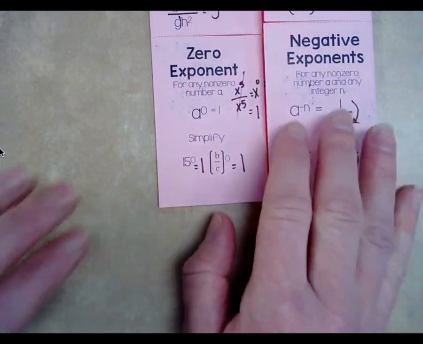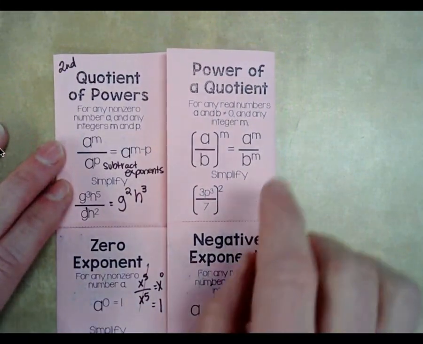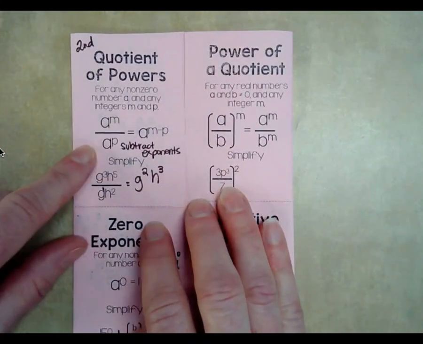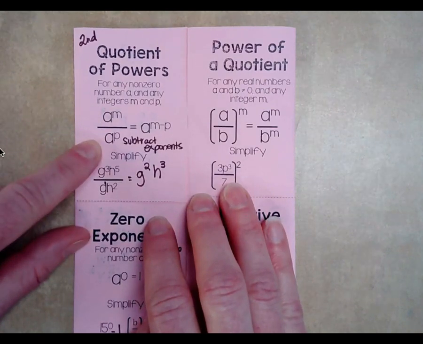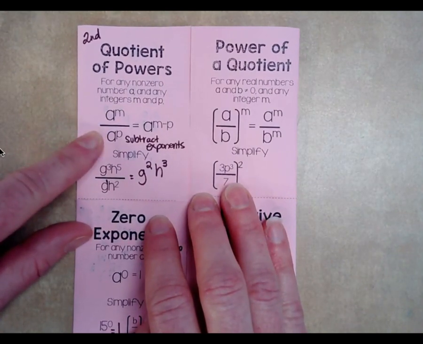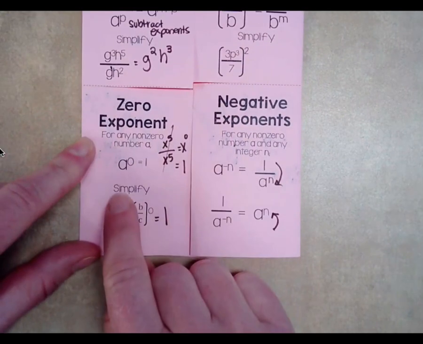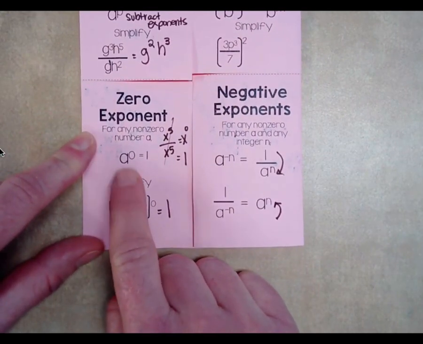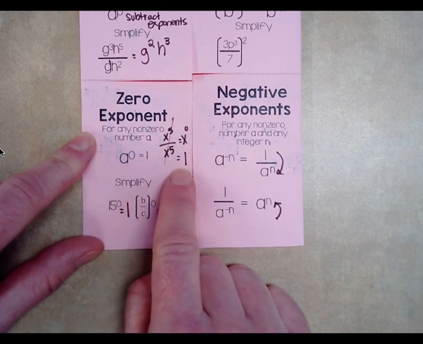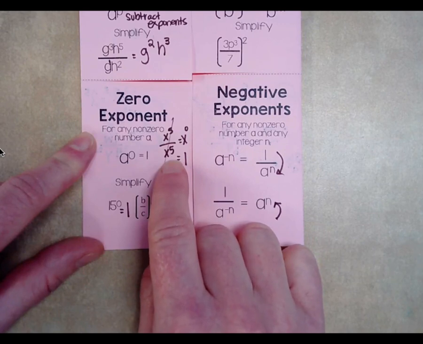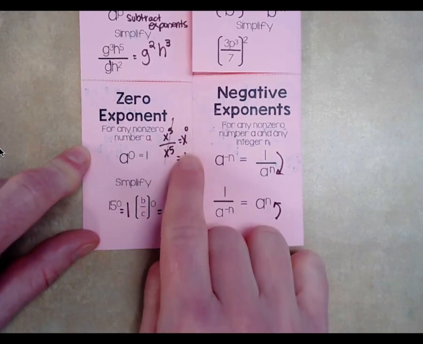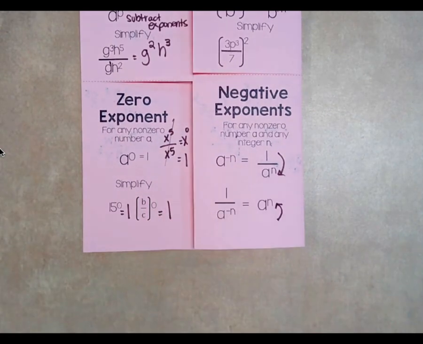So let's look at our other rules. Quotient rule, quotient of powers. We have a to the m over a to the p. If we have like bases, we will subtract the exponents. Zero exponent: anything raised to the 0 power equals 1. So like x to the 5th over x to the 5th, if you subtract them, you get x to the 0, which gives us 1. We could also just cancel them out, simplify them out, and we get 1.